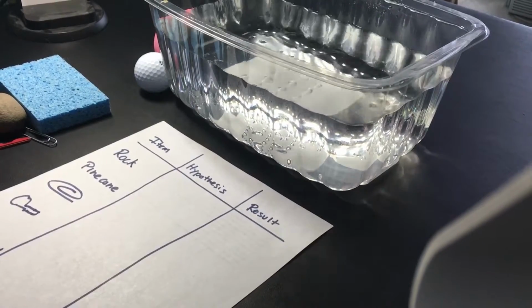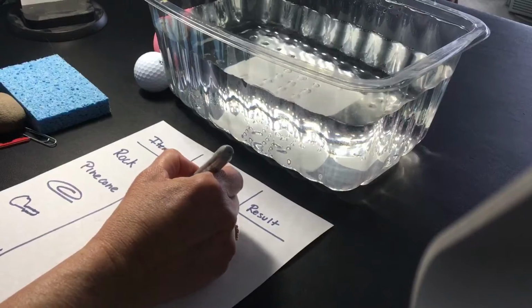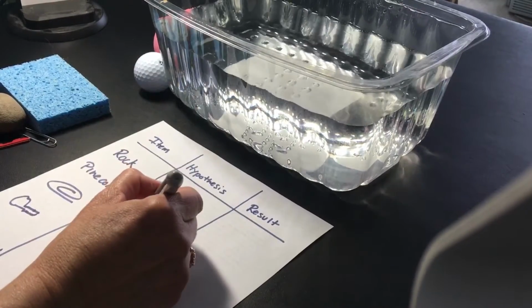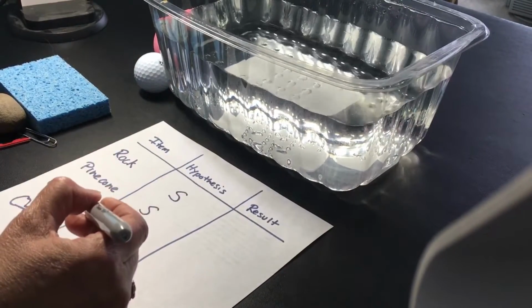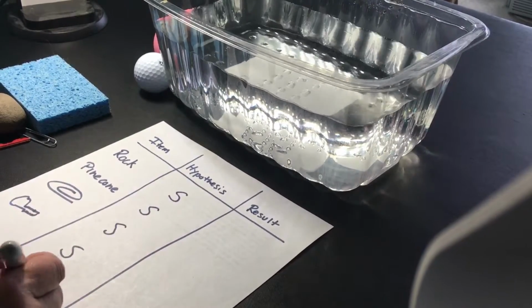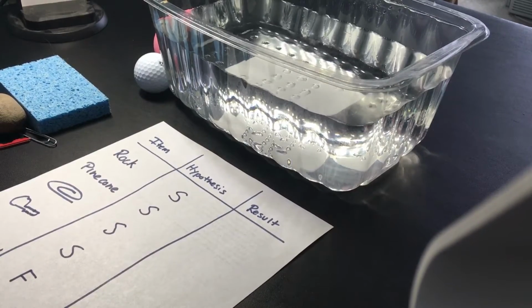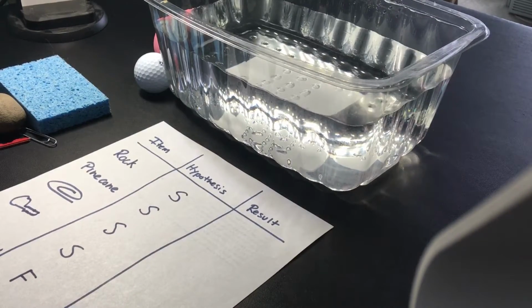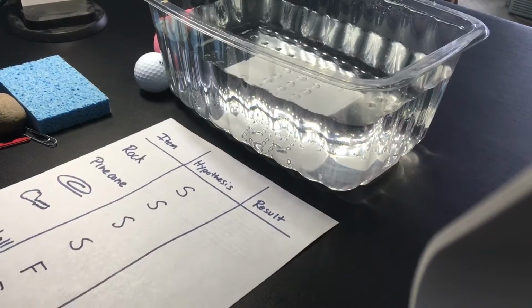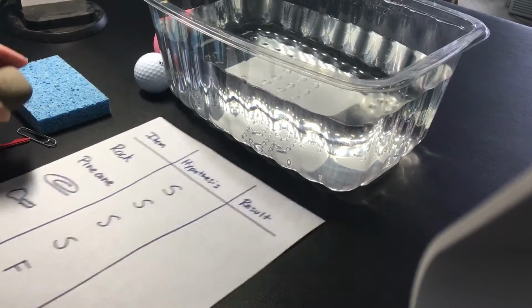So let's see, what do I think is going to happen? I think the rock will sink, the pine cone will sink, the paper clip will sink, the key will sink, the bouncy ball will float, and the golf ball will float. I just abbreviated S and F for my hypothesis. All right, so let's test this out.